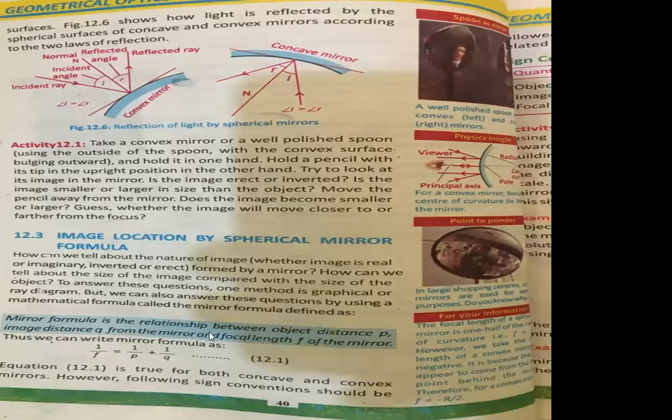This formula is very important because it applies to both concave mirrors and convex mirrors, and even to lenses. This formula 1 over f is equal to 1 over p plus 1 over q is very important. This is the heart of this chapter.